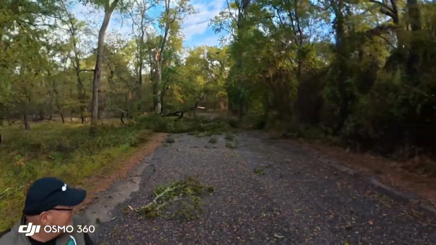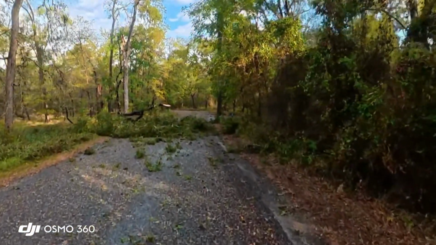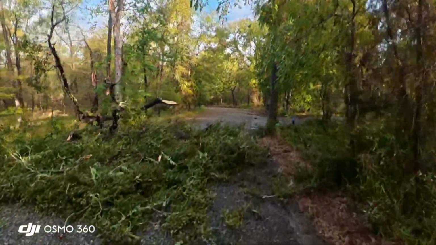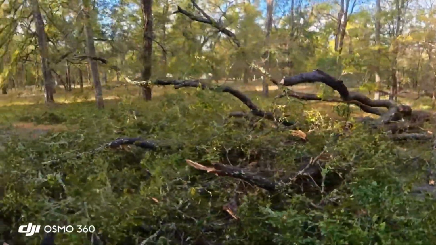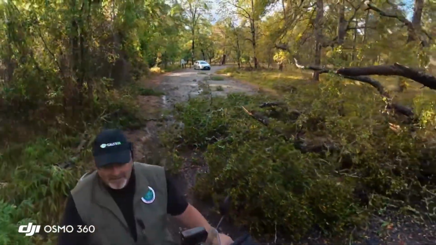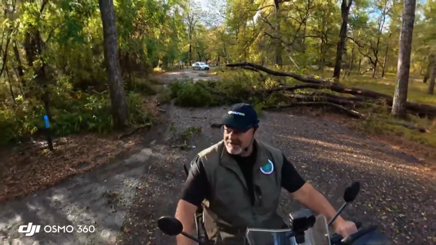So this guy thinks he might be able to get around, but I don't think he wants to. I'm not going to stop him. But that's what we got. So this is the tree. I gotta be careful, I don't want to fall. I don't like falling. I have fallen before and it's not fun. So that guy's gonna turn around.